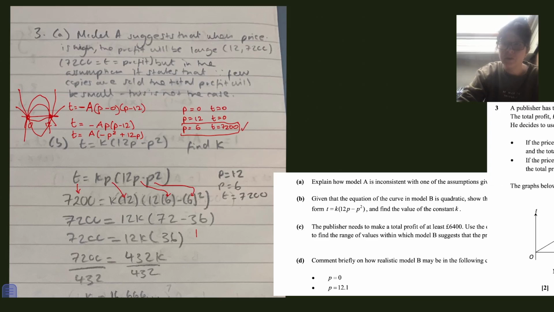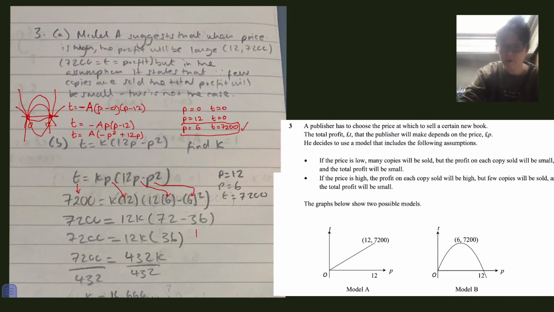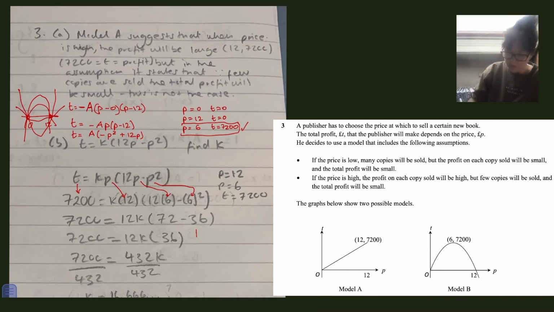And then we would use those two pieces of information, the roots, the 12 and the 0, to get us that far with just one unknown. And then that would have used up this one and used up this one. And then we would sub in 6 and 7,200 into here. And that would get us the k.